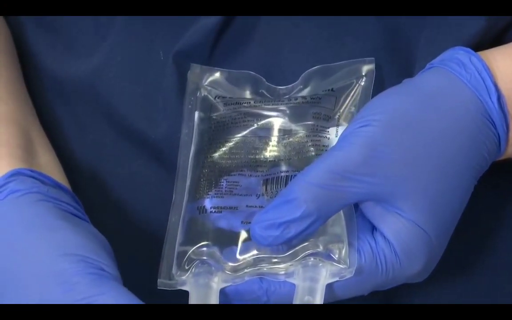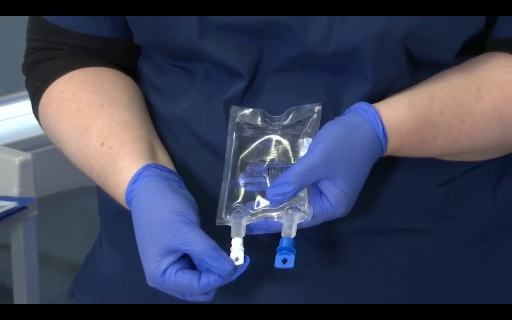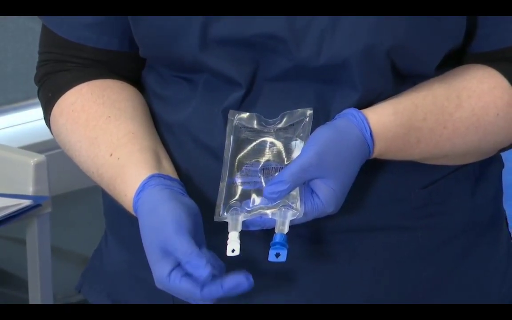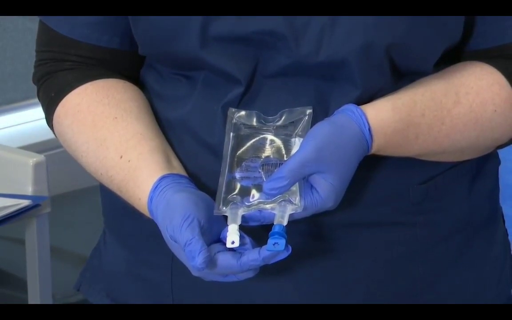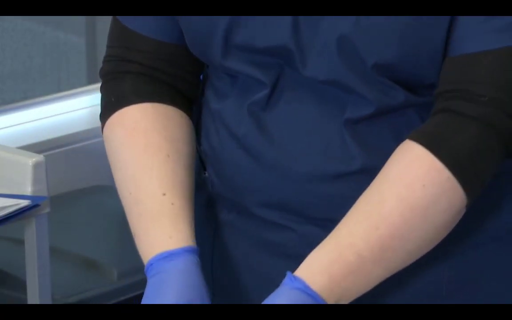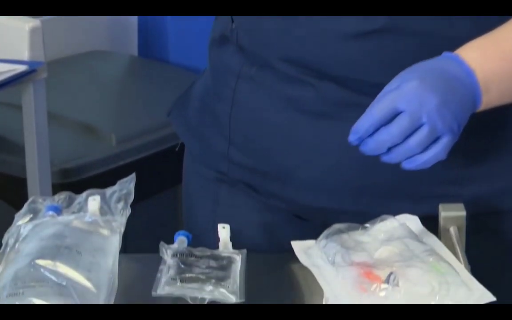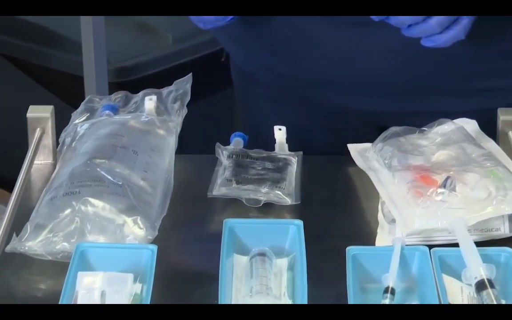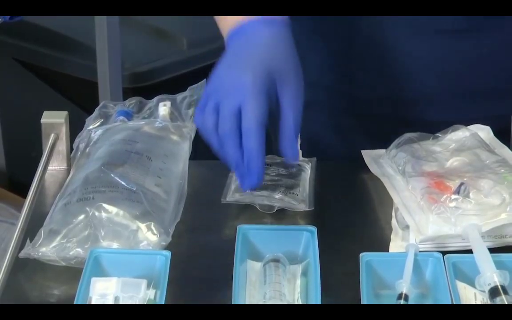So we're going to place this, and you can see it's got these little caps here with arrows, so things can go in and out of the white, but they can only go out of the blue. So this is going to now sit on my tray, nice and flat, so that when I'm ready to pierce this bag, I don't risk needle stick.